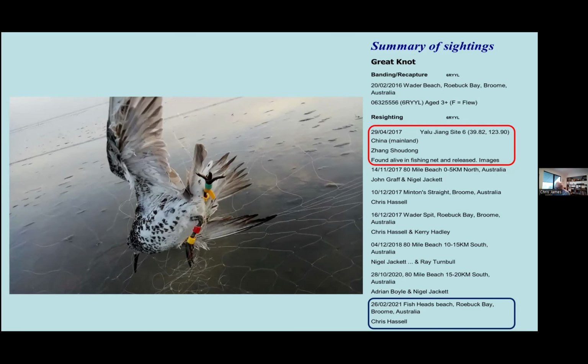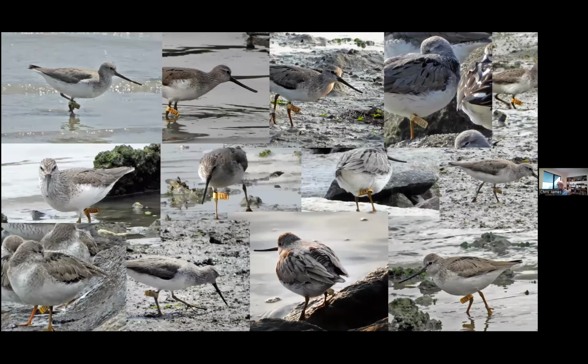Another example is that you might band a bird and never see it at your site again, but it might get seen somewhere else. In this case, Lux, a Pterodroma sandpiper banded here in Northwest Australia, never seen again here, but I've got 98 resightings of it, 96 from one observer, over 6 spring migration seasons in South Korea. And it was photographed on most days it was seen.